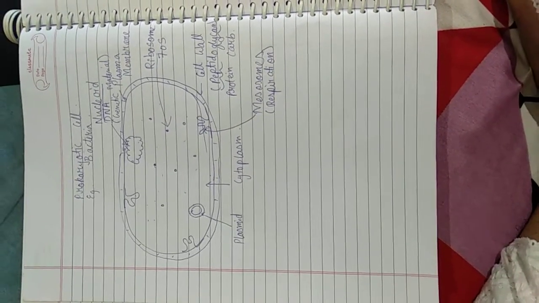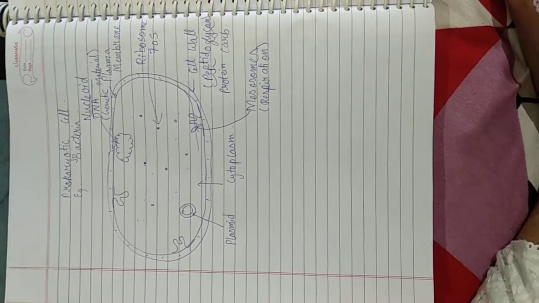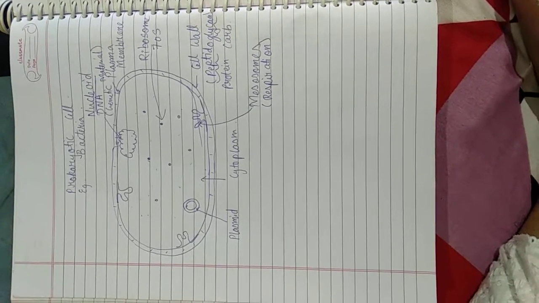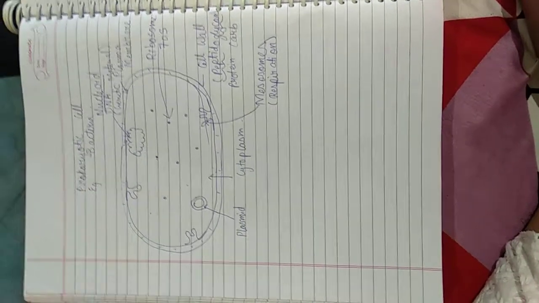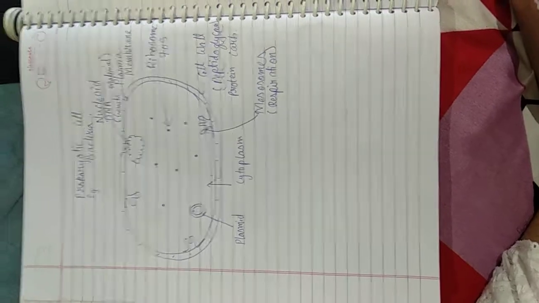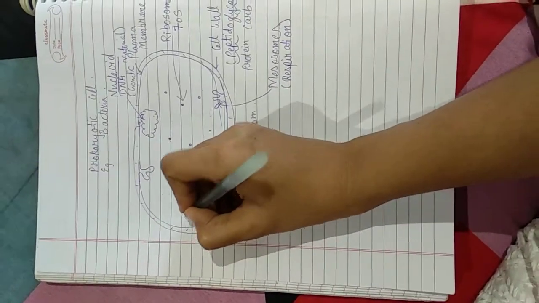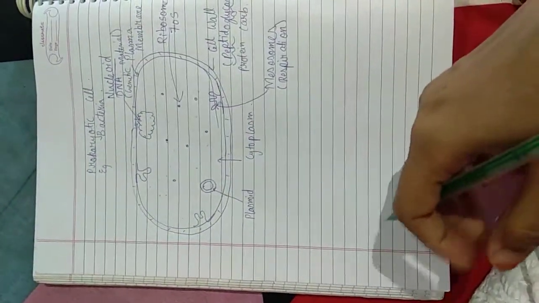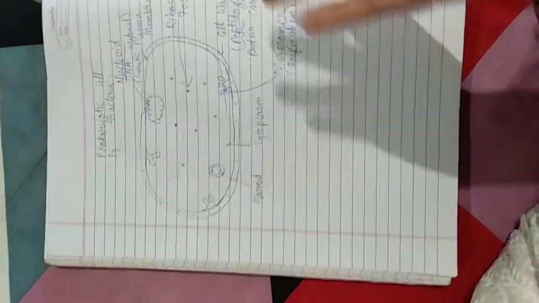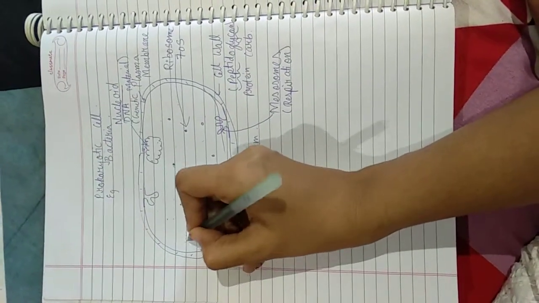Outside this prokaryotic cell, some of the bacteria which are motile, which are able to move, might have flagella. So there can be two types of bacteria. One which are non-motile, cannot move, they don't have flagella. Or those bacteria which have the flagella, they can have one flagellum, two, many, a tuft of flagella, or flagella everywhere. So let us draw the flagella.